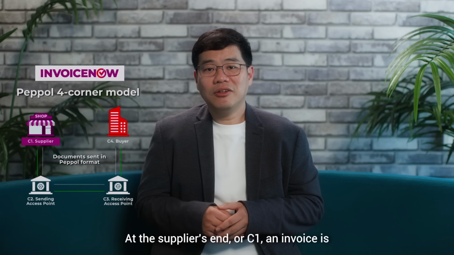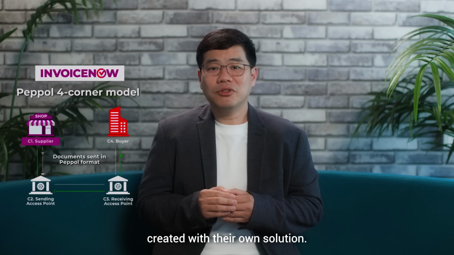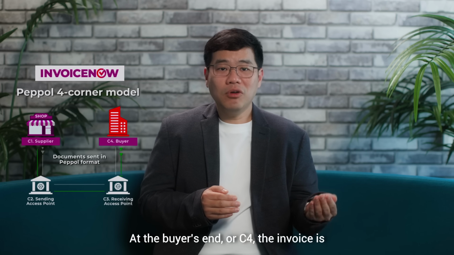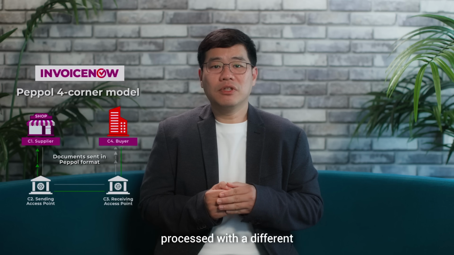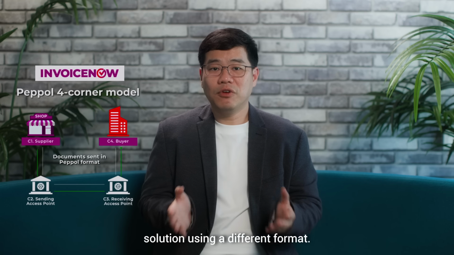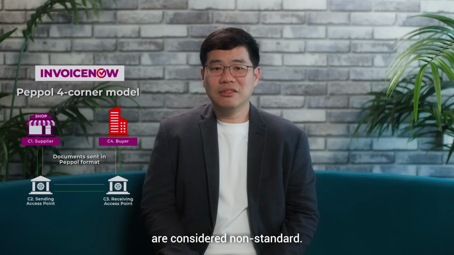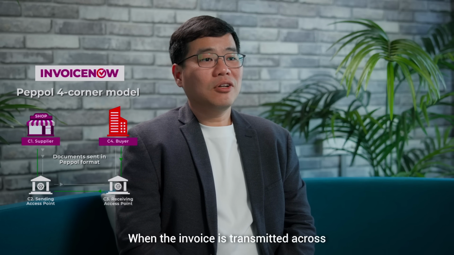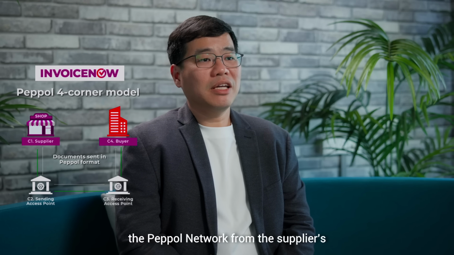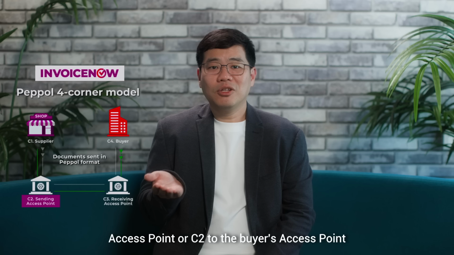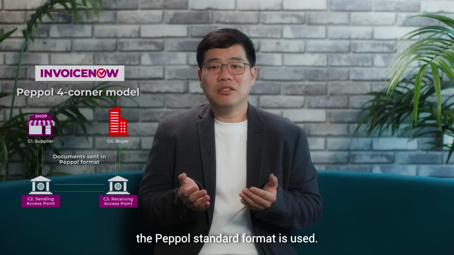At the supplier end, or C1, an invoice is created with their own solution. At the buyer end, at C4, the invoice is processed with a different solution using a different format. These formats vary, they are considered non-standard. When the invoice is transmitted across the Peppol network from the supplier access point or C2 to the buyer access point or C3, the Peppol standard format is used.